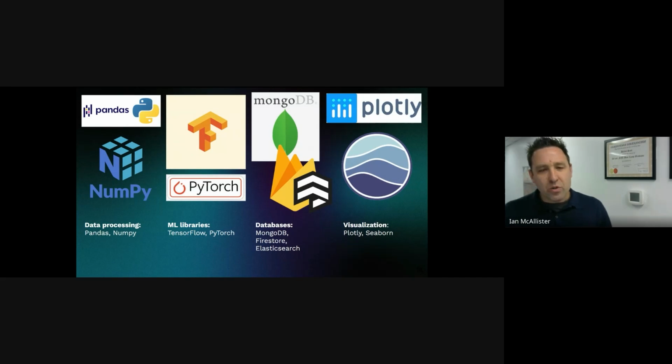So now that we have a little bit of an understanding of how unstructured data is stored and represented, let's take a look at some of the tools we can use to work with it. For data processing, we have powerful libraries like Pandas and NumPy. These tools are essential for handling, cleaning, and manipulating large data sets.